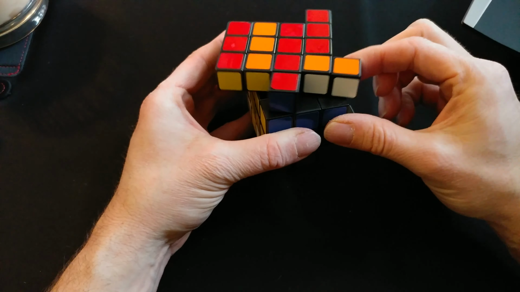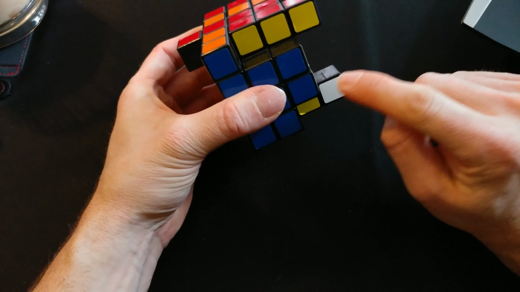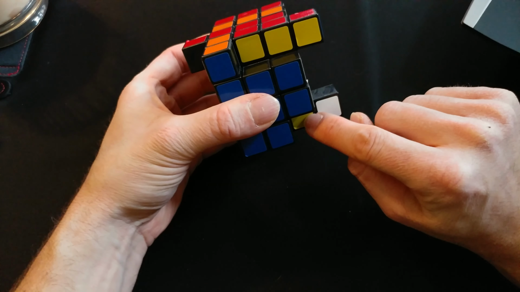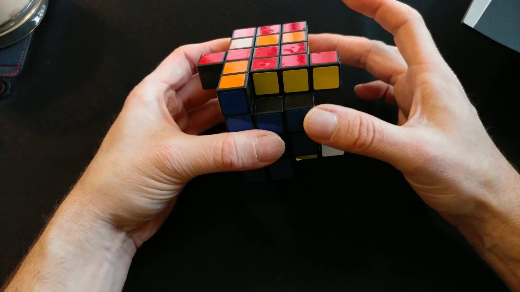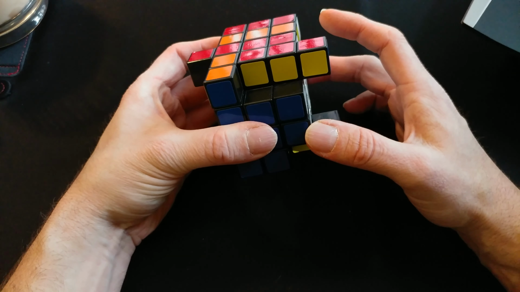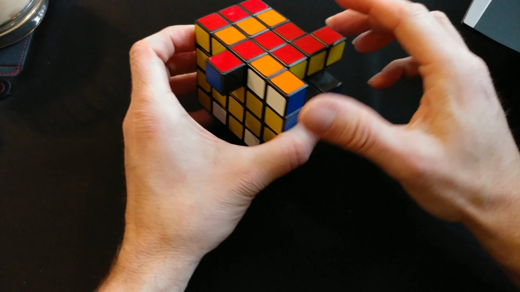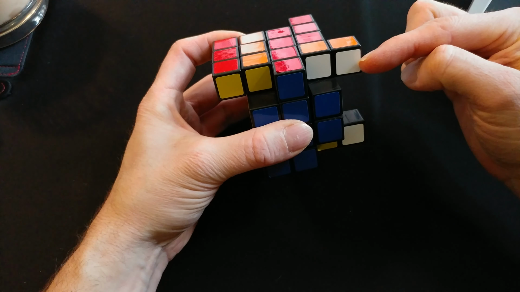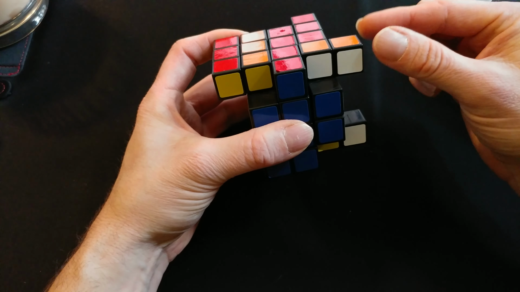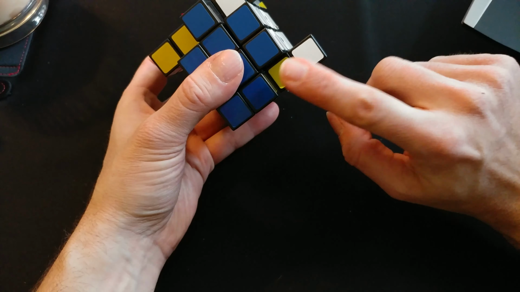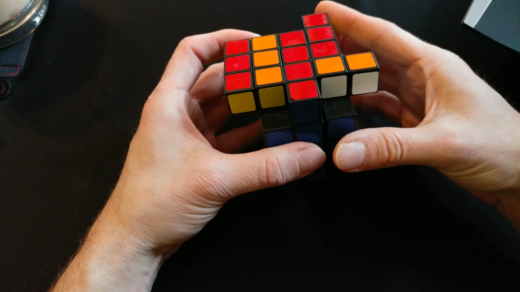Let's move this out of the way. We're just going to put it right here, and we're going to put a dummy piece in here. And the reason that we're going to be putting this dummy piece in is because we want to encourage the parity, so that when there is a parity, then we can put the correct piece in the correct position, and then do the algorithm again, and the correct piece will find its way down here, and the parity will have solved itself.